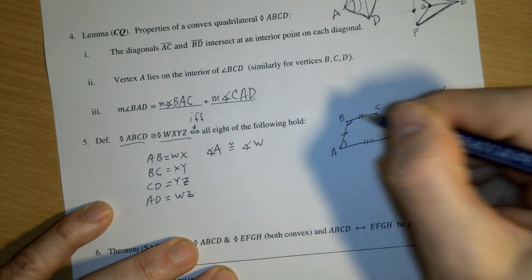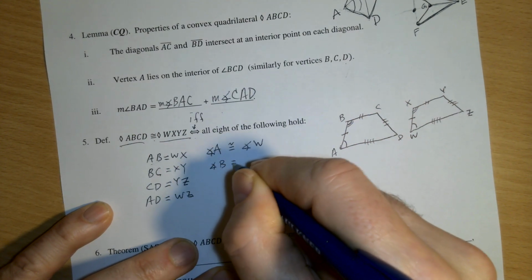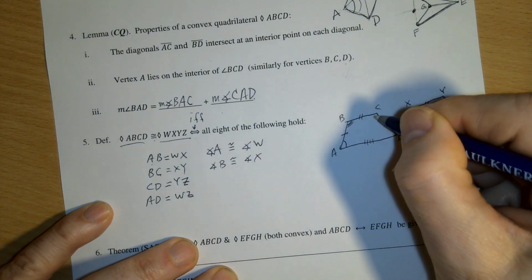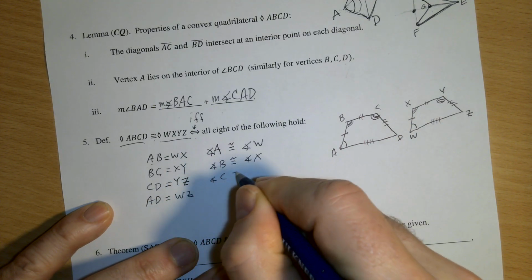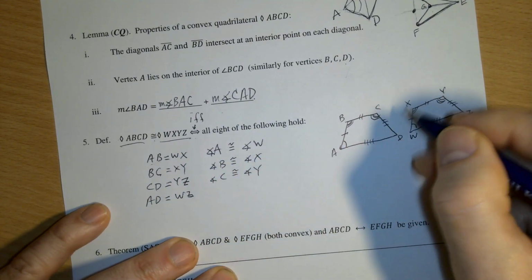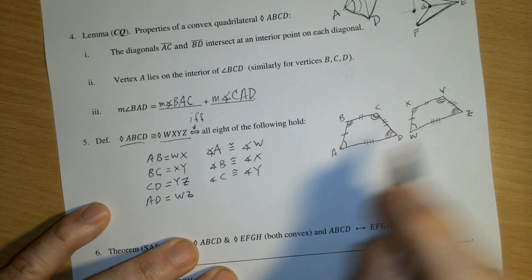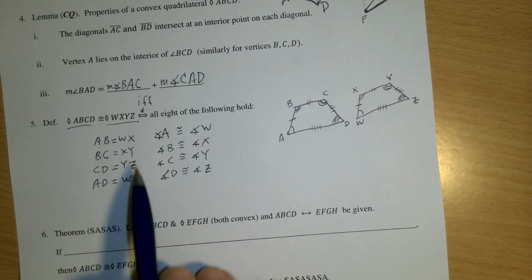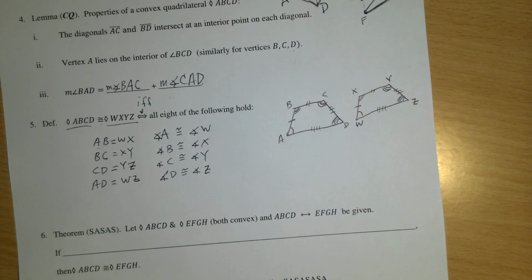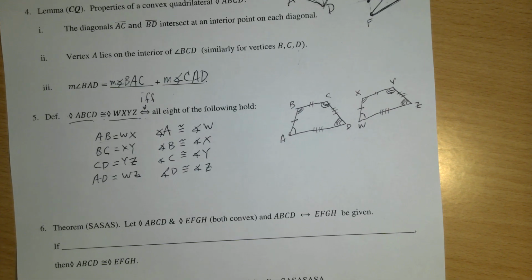And then B and X, angle B congruent to angle X. C and Y, angle C congruent to angle Y. And the fourth angle, D has to be congruent to Z, angle D congruent to angle Z. So all 8 of those properties have to hold between the two quadrilaterals in order for them to be congruent.